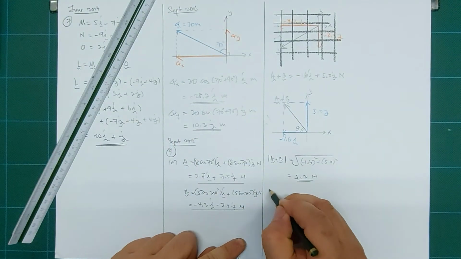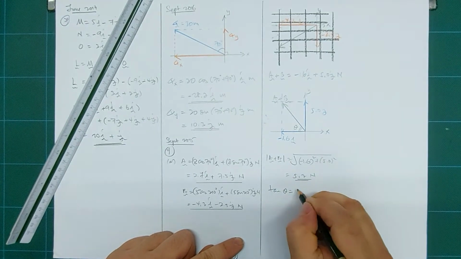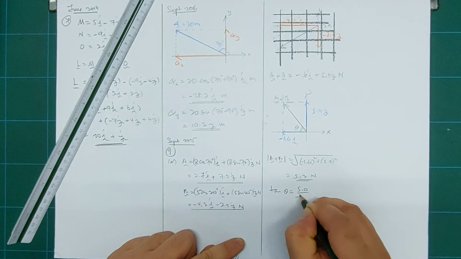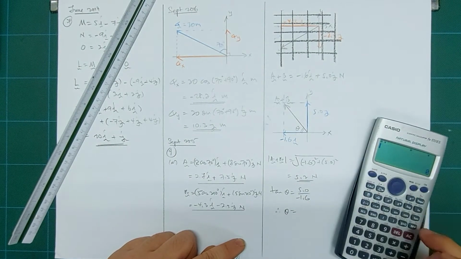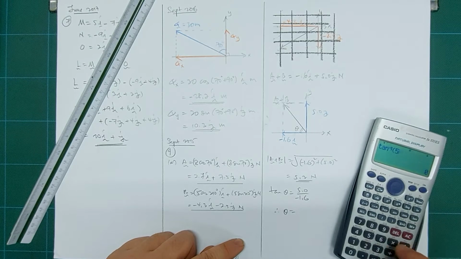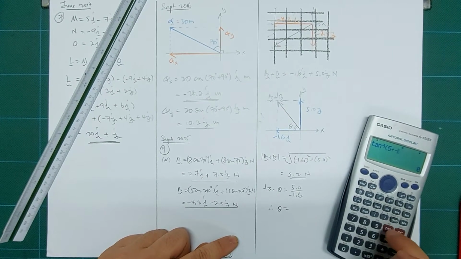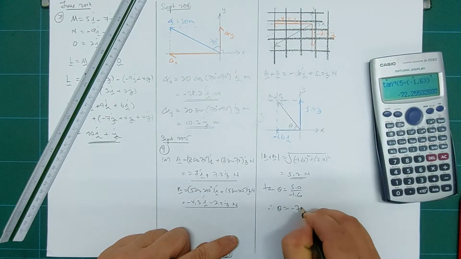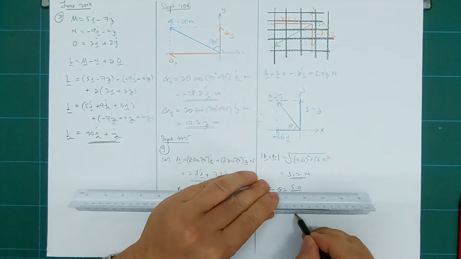For the direction, we use tangent. Tangent theta is equal to 5.0 over negative 1.6. So your angle theta is the inverse tangent of 5 divided by negative 1.6. The answer is negative 72.3 degrees.